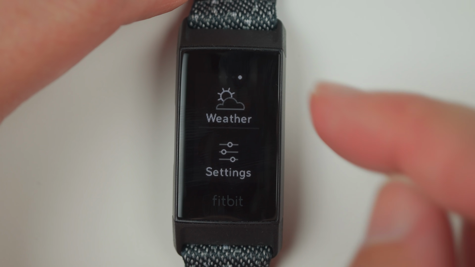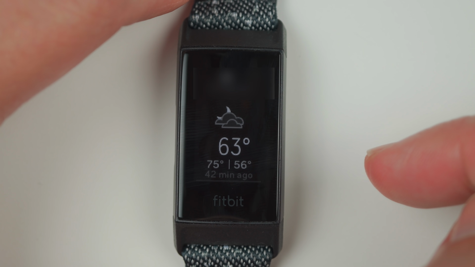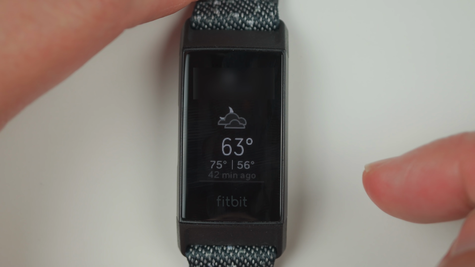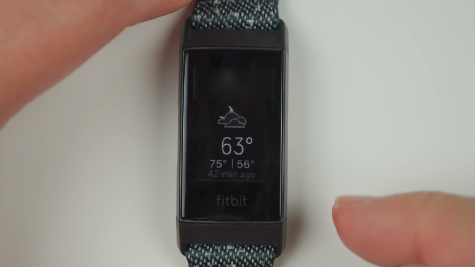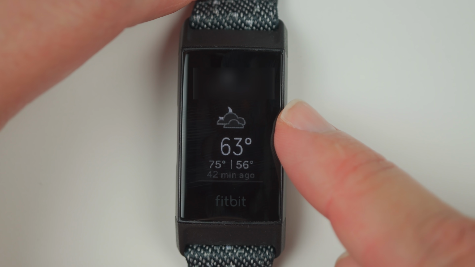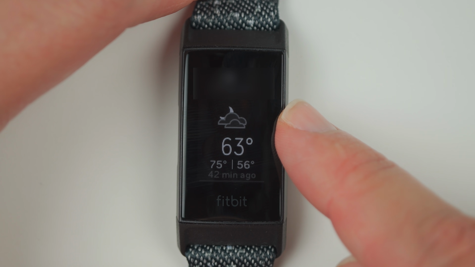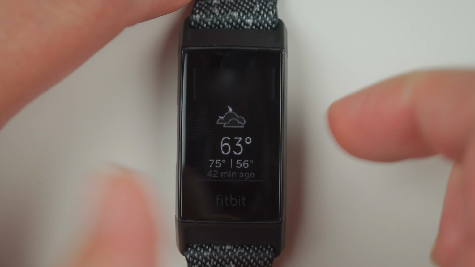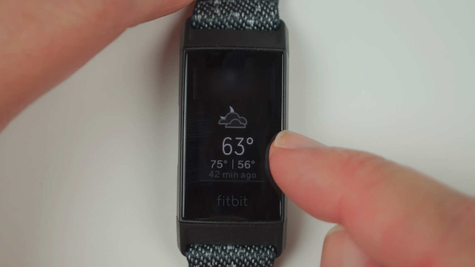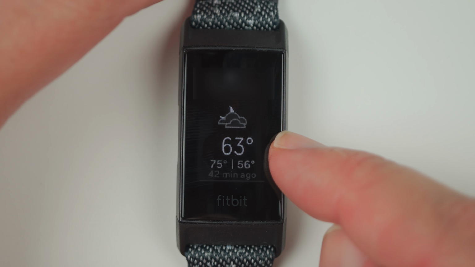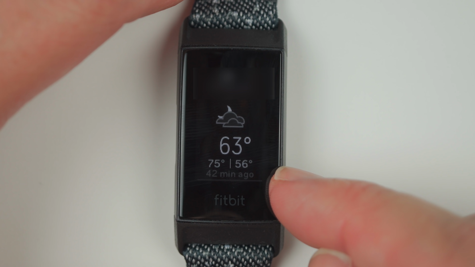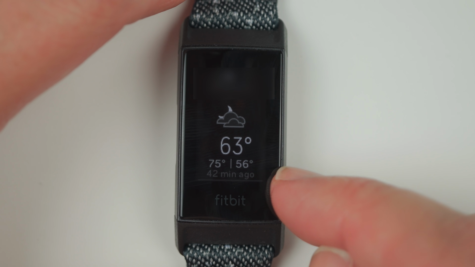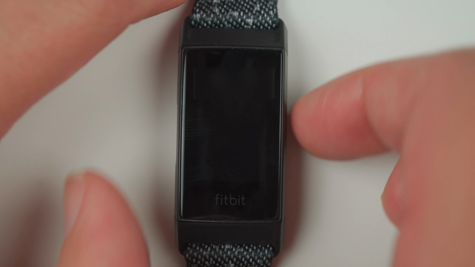If we swipe again, we have weather, and this is telling us the weather for your current location. So you get the city name, you get the clouds or sun, current weather conditions. You also get the current temperature, as well as the high and the low, and how recently this data was updated. So this was 42 minutes ago.